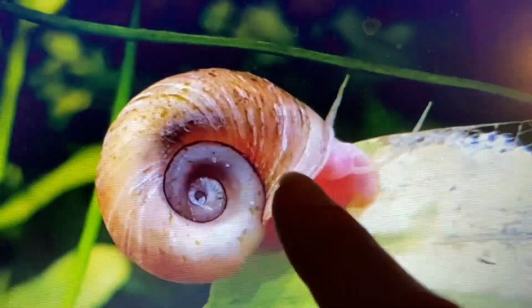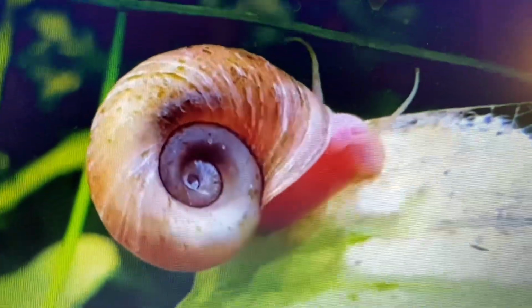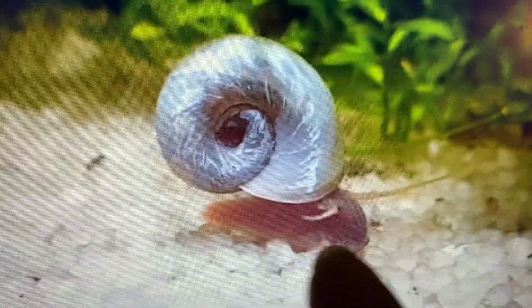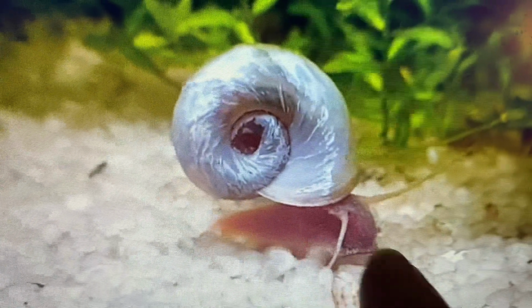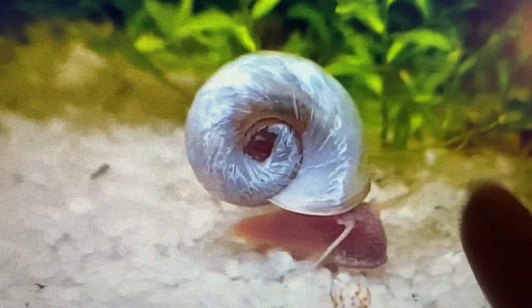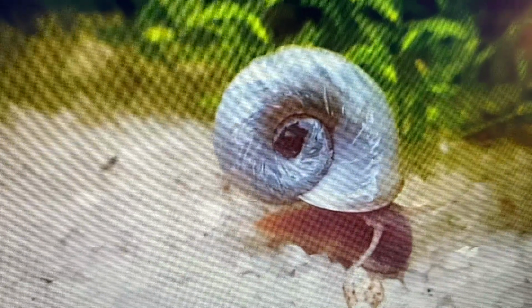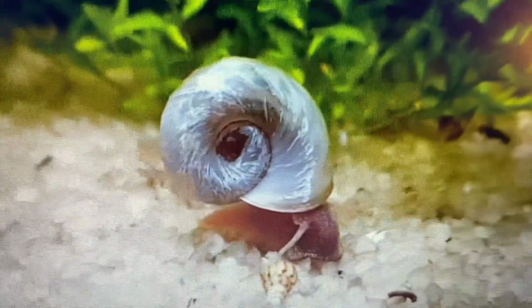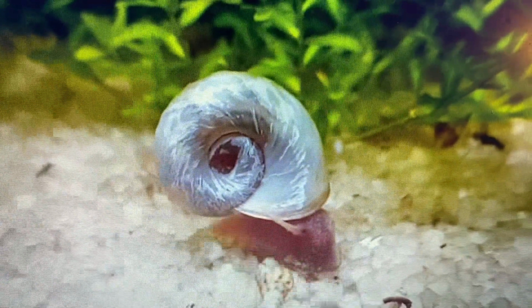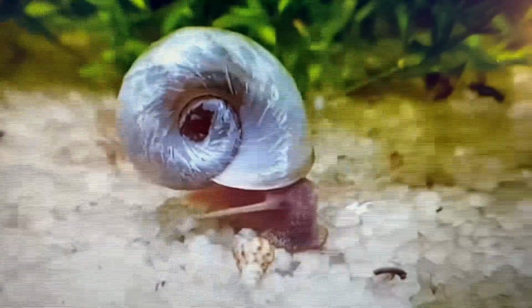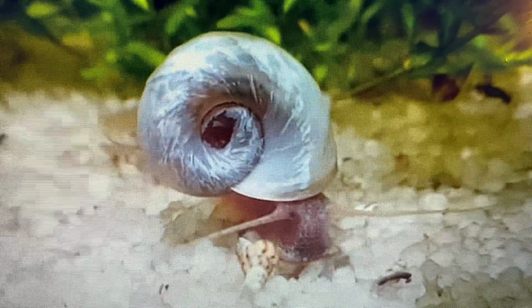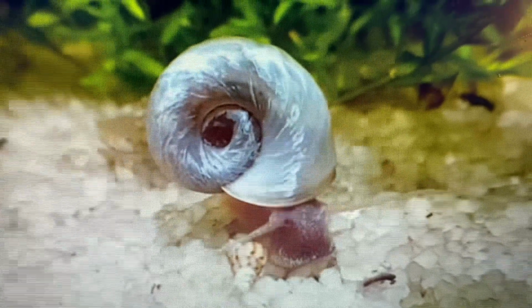And the protective covering is called its shell. As you can see the foot. And extending from its head are called its tentacles. Those are its feelers. The tentacles right there. This is a really good shot of a ram's horn snail. You can see it up close and personal.